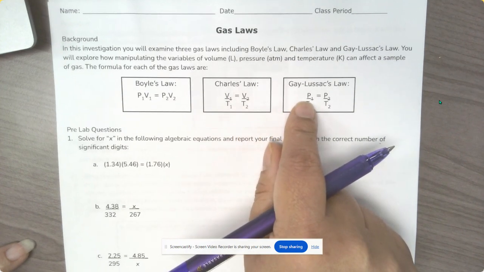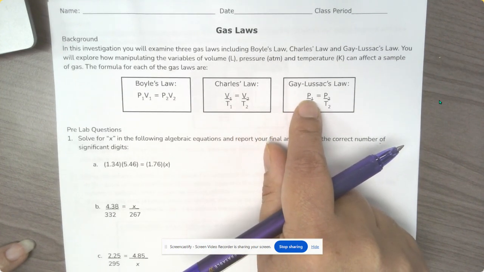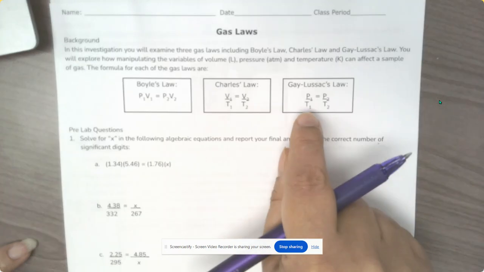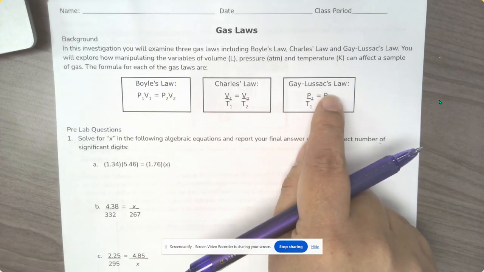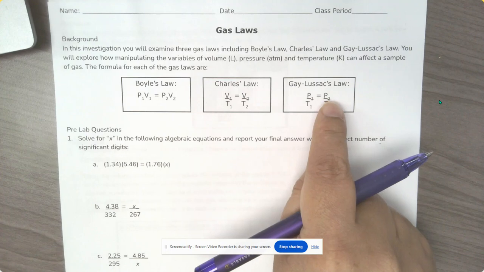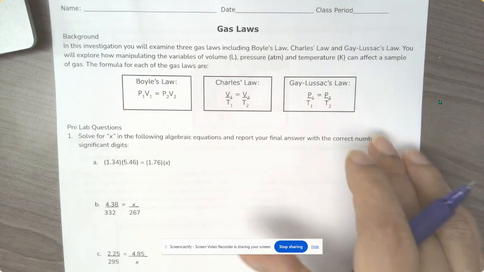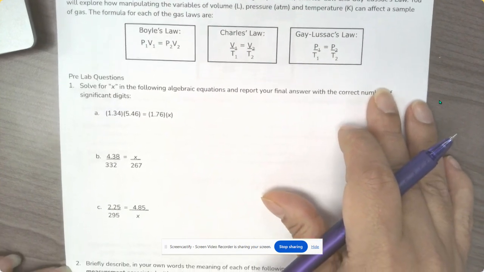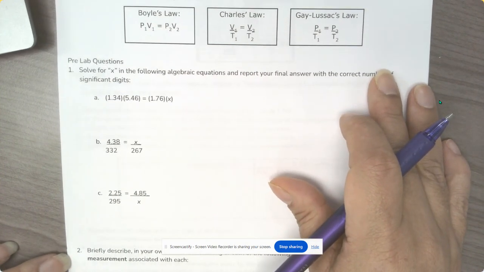And then Gay-Lussac's Law is involving pressure initial divided by temperature initial, which equals pressure final divided by temperature final.